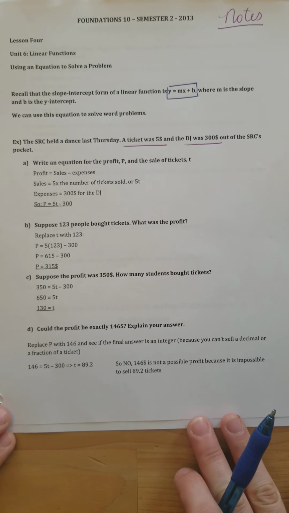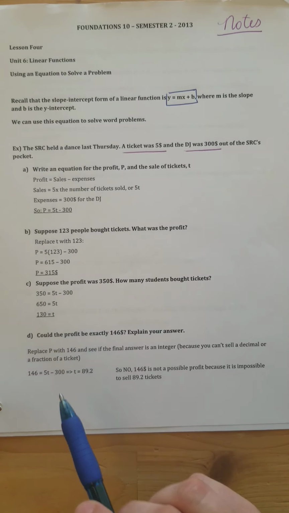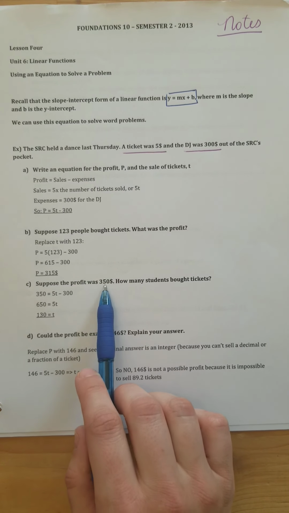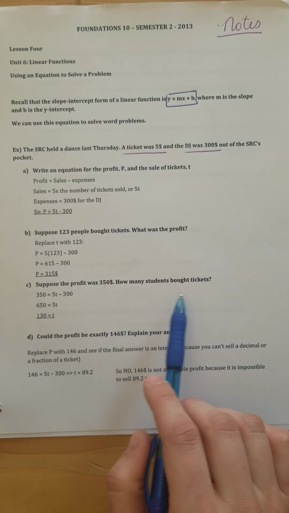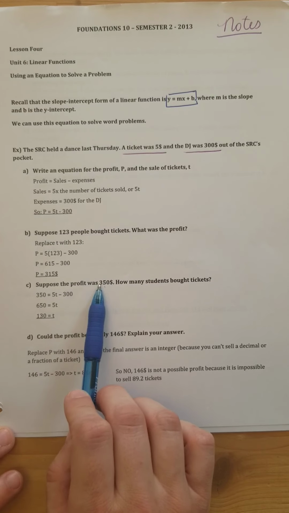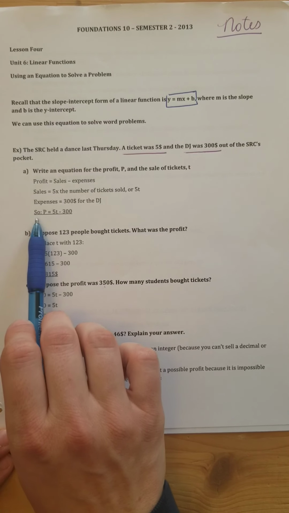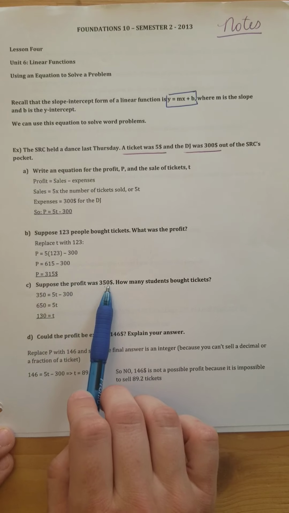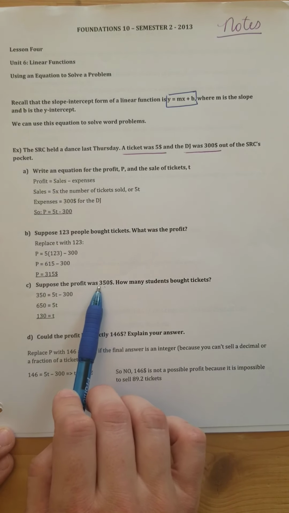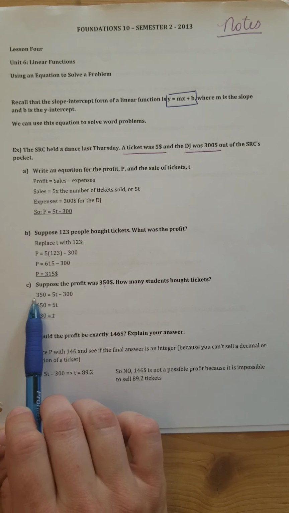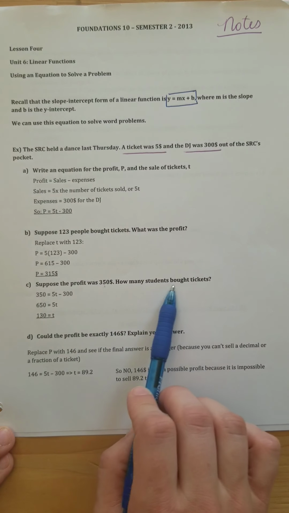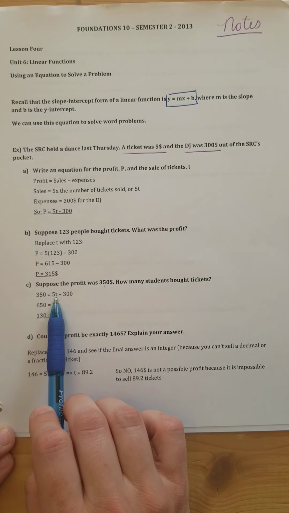Next question is a little bit different. Suppose the profit was $350. So the SRC at the end of the day made $350. How many tickets were sold then? Okay, so here, because the profit is the number I give you, we replace profit in our equation with the number I give you. So here's the equation. I replaced P, the profit, with 350. Then with what's remaining here, I have to solve for T. I have to figure out how many tickets were sold.